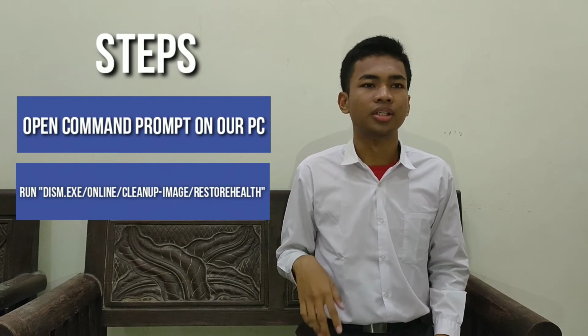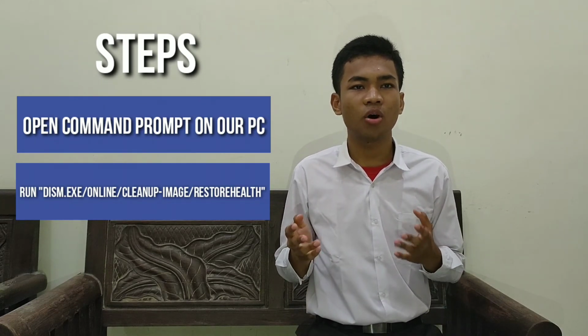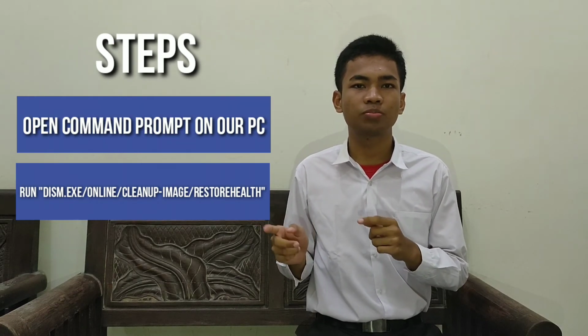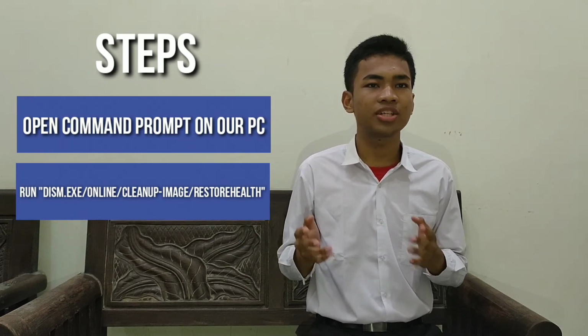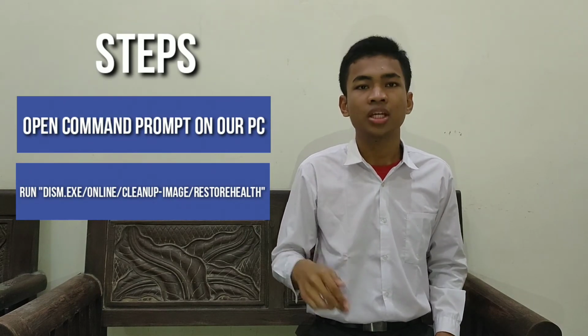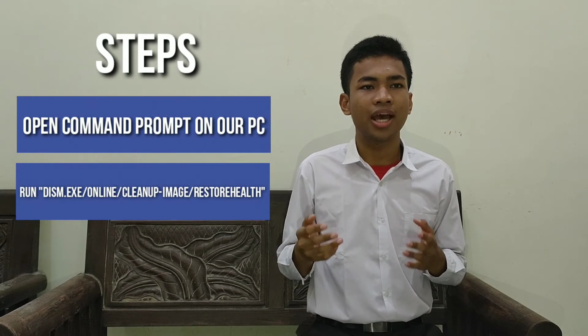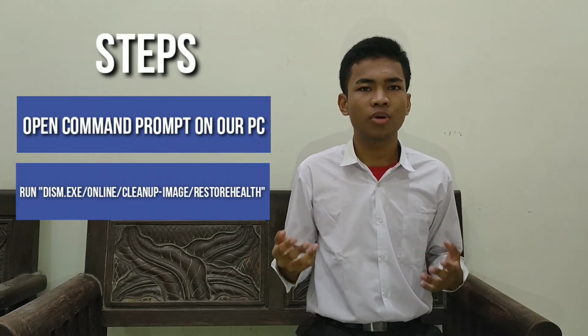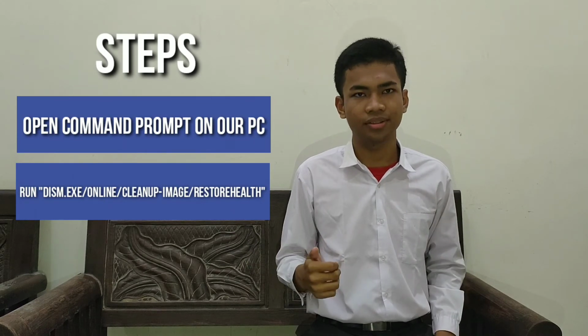Second step, run the DISM.exe /online /cleanup-image /restorehealth command. If you are running Windows 10 or 8, first run the inbox DISM tool prior to running the System File Checker. If you are running Windows 7, skip this step. Type the following command and then press enter. It may take several minutes for the command operation to be complete.